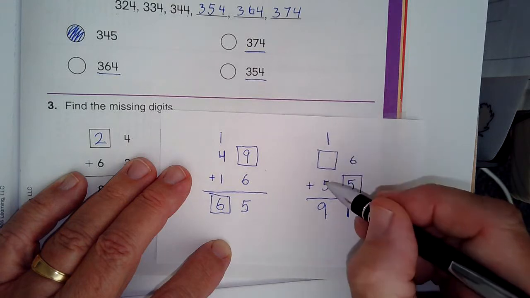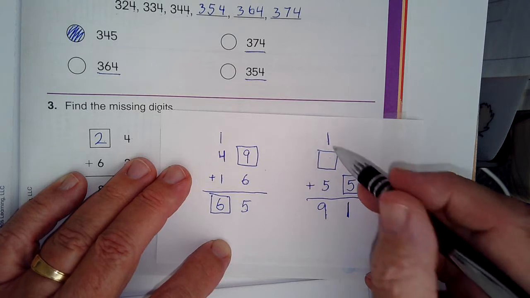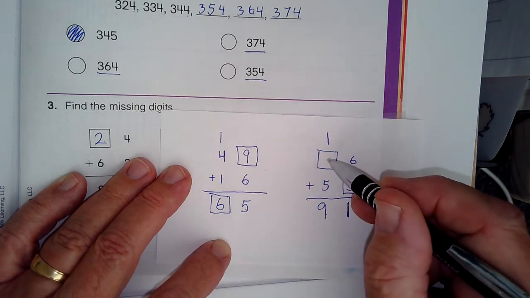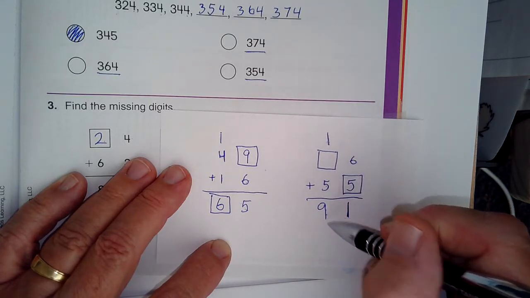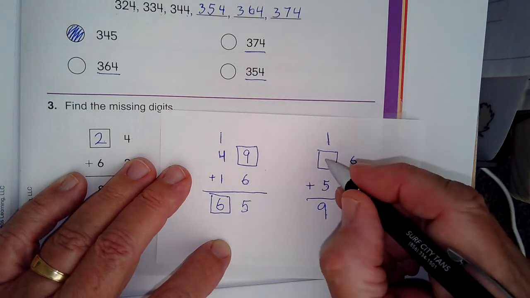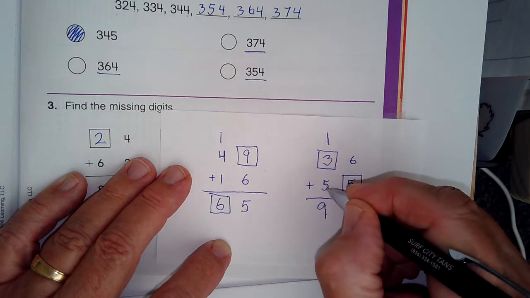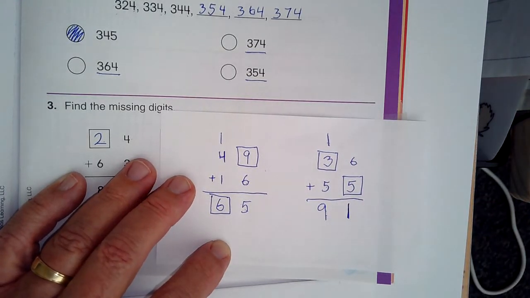Well, let's see. 1 plus 5, there it is, plus something else. 1 plus 5 equals 6. I need to know what plus 6 is going to equal 9. Think about it. You're right, 3. 1 plus 3 plus 5 equals 9. There you go, ladies and gentlemen.